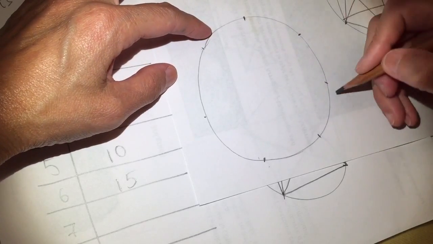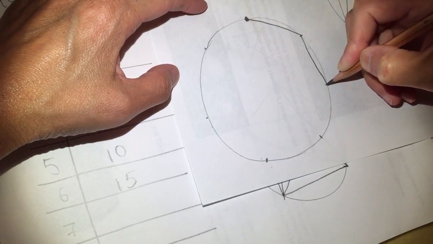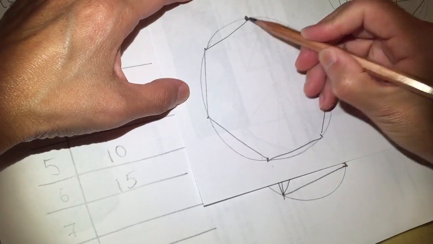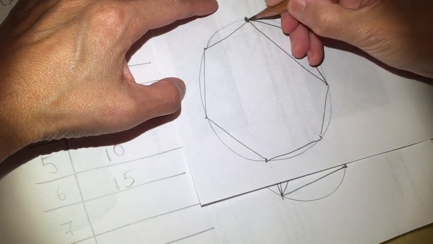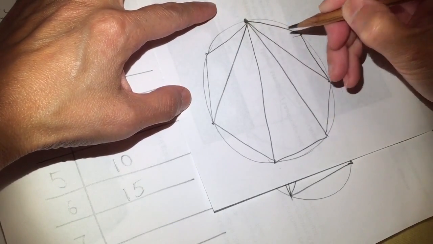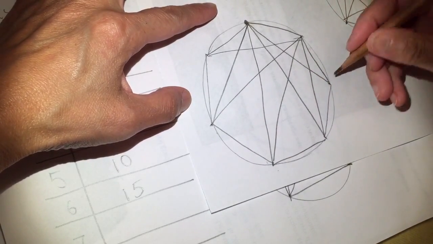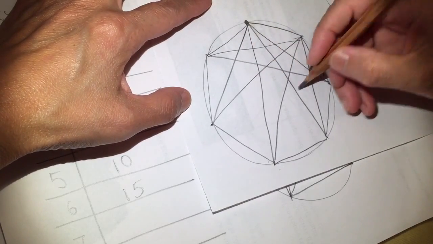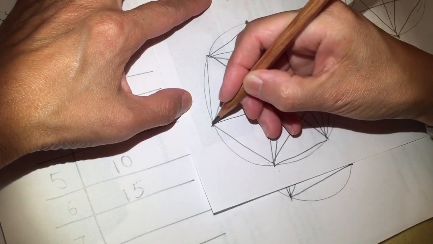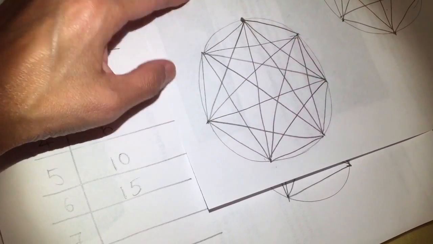Okay, so 1, 2, 3, 4, 5, 6, 7. Then counting the lines up to 21. Now we are done. 21.